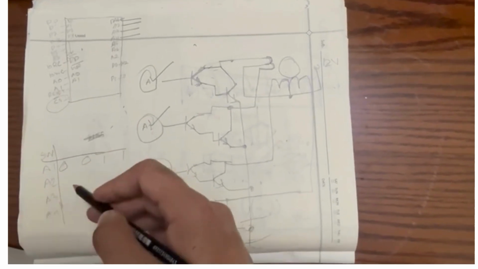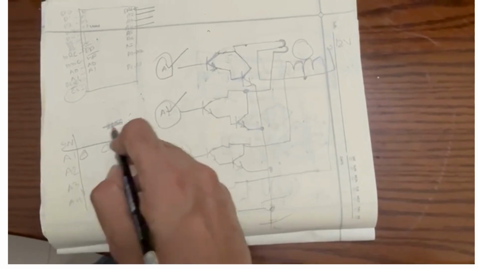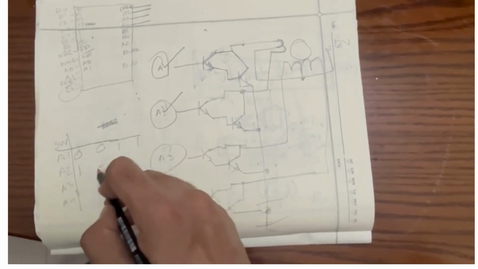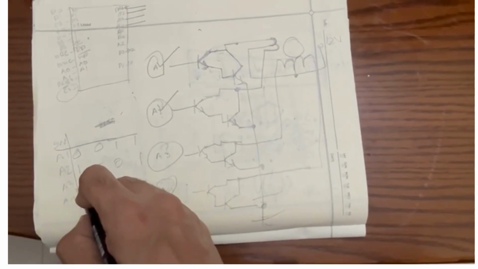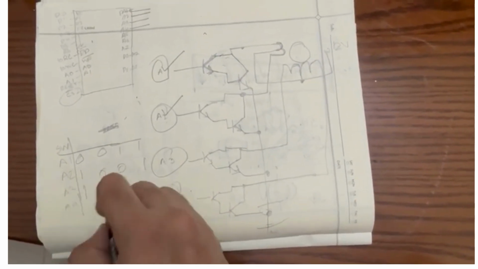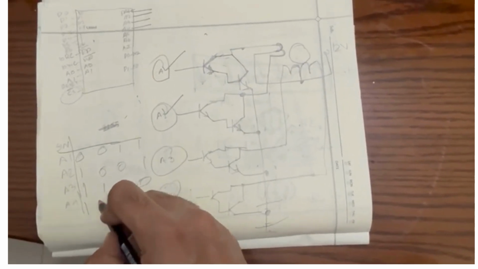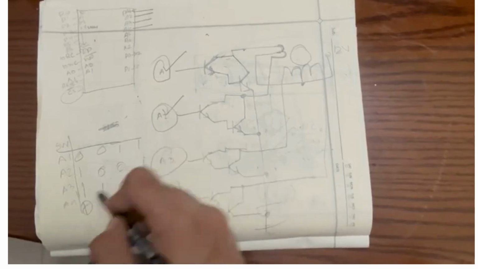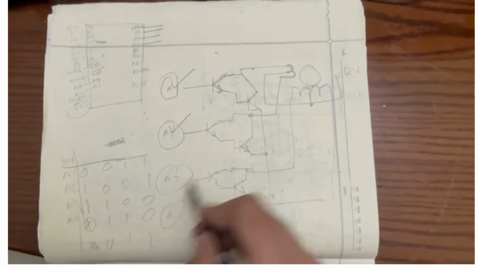Now if I go to the second step, this 1 will be rotated over here, 1 0 0 1. Then the third step, 1 1 0 0. In the fourth step, 0 1 1 0, and the fifth step again 0 0 1 1. So this will go on and continue.